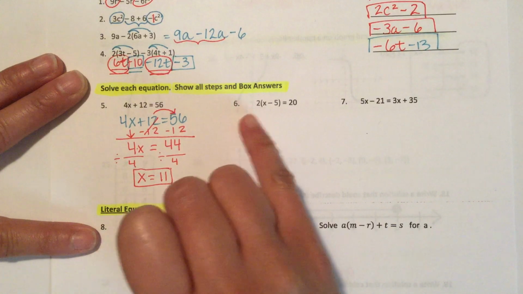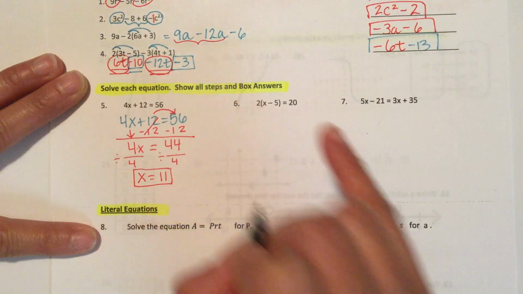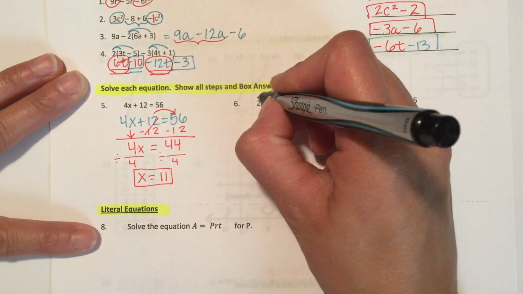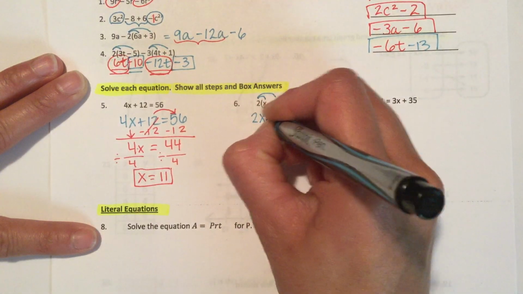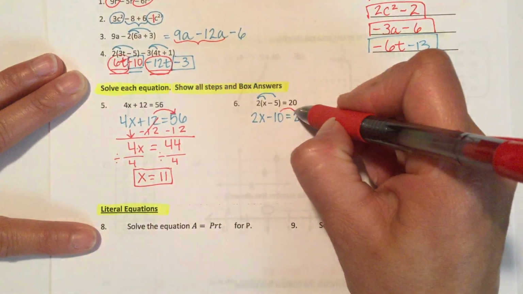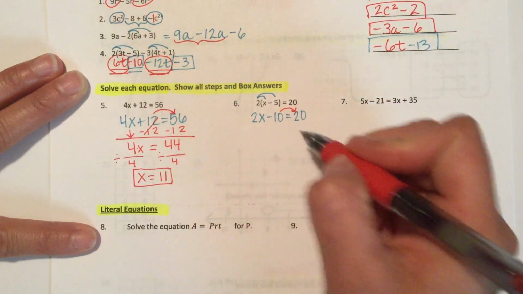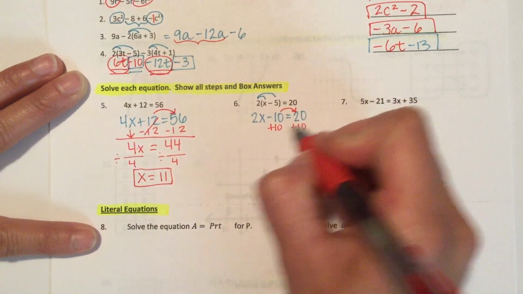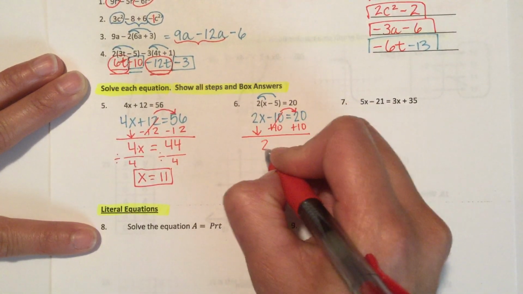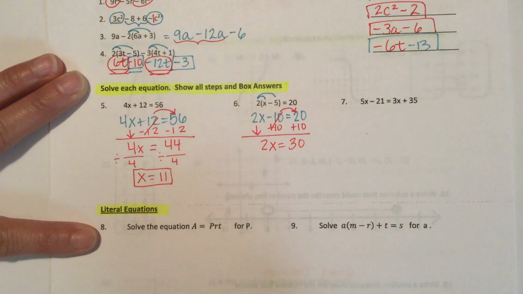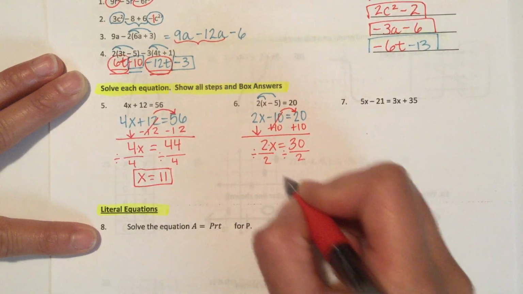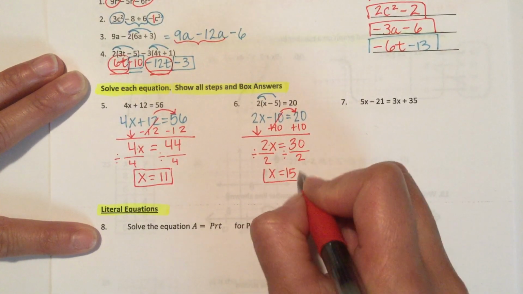Next one. Since you have two parentheses, x minus 5, before you start to move things over, you need to multiply that out. So when you multiply 2 times x and 2 times negative 5, you should get 2x minus 10 equals 20. Now you can solve. Move your numbers to the right and keep your variables on the left. Opposite of minus 10 is plus 10, plus 10. Minus 10 plus 10 cancels. You bring down your 2x equals 30. Your last step is to undo multiplication, so divide by 2 on both sides. When you divide by 2, x equals 15. And you're done.